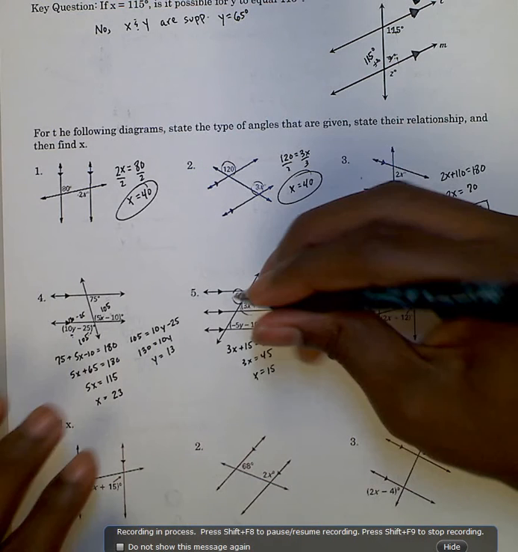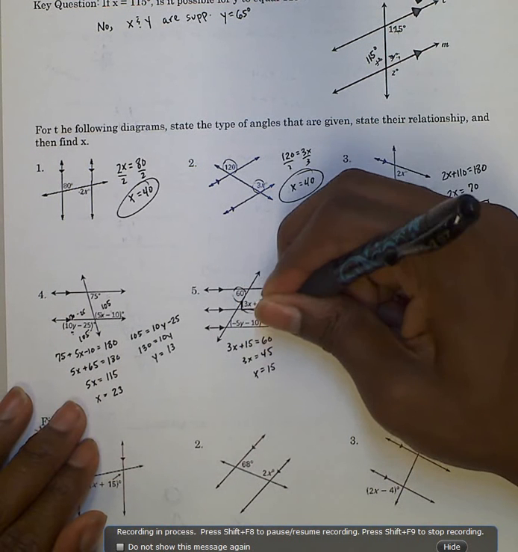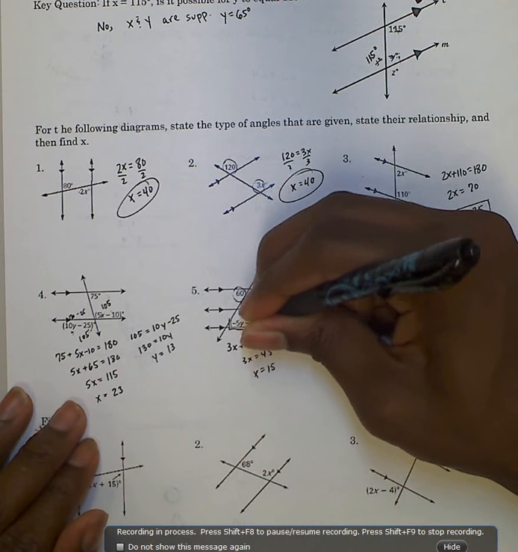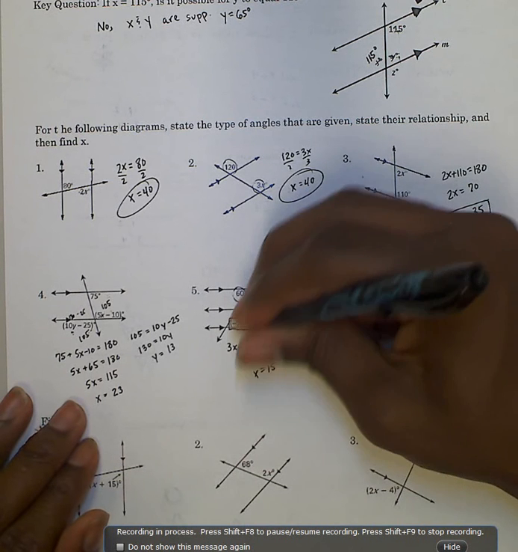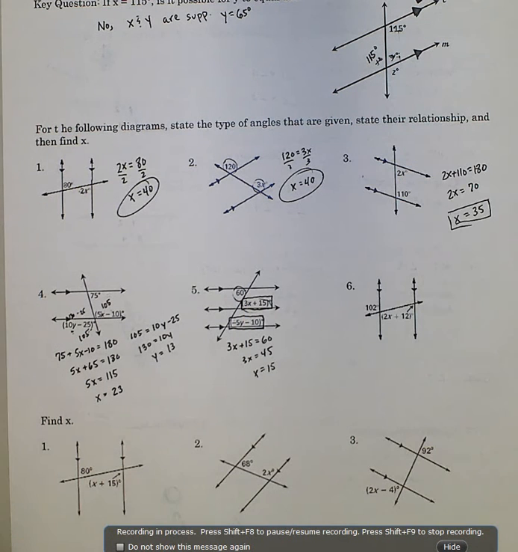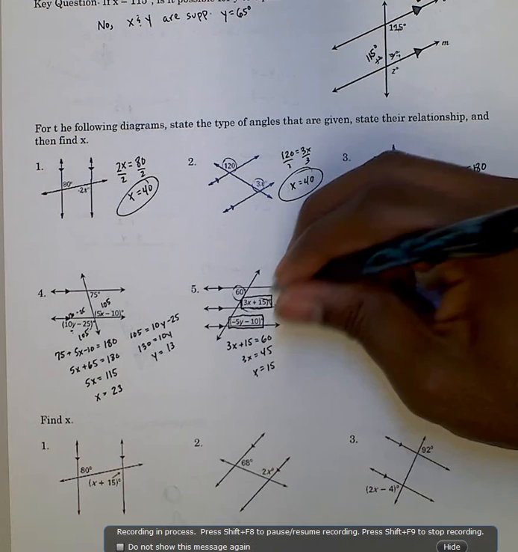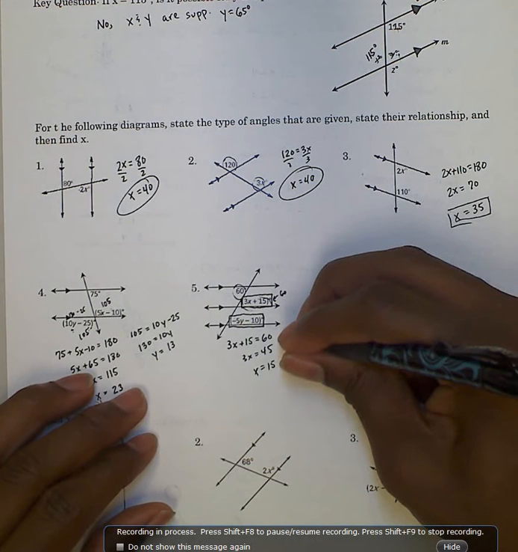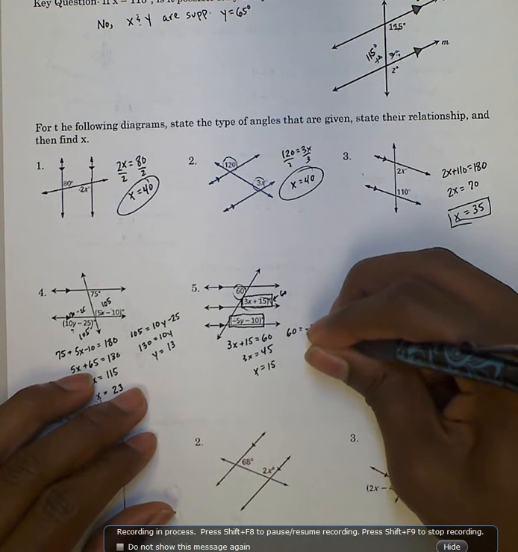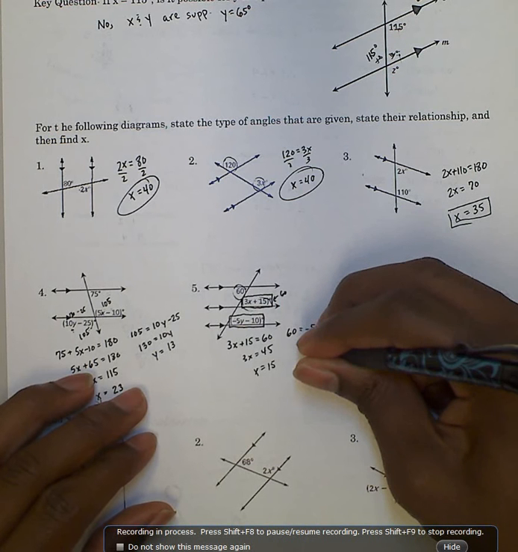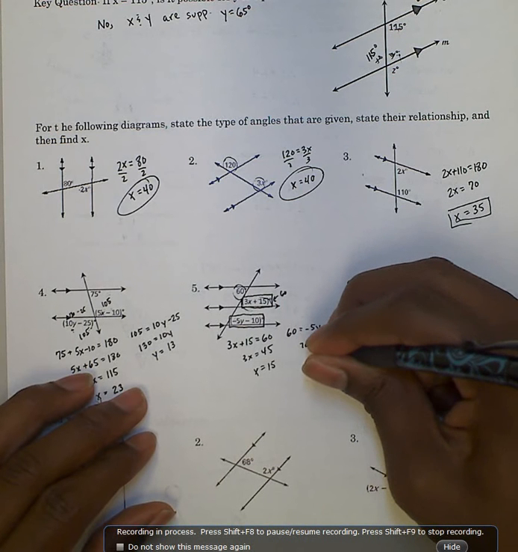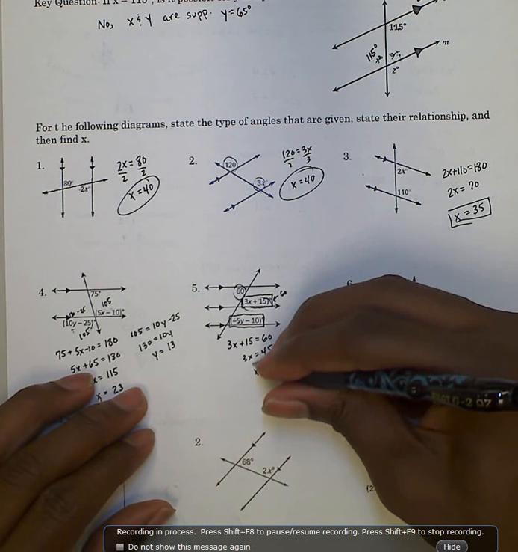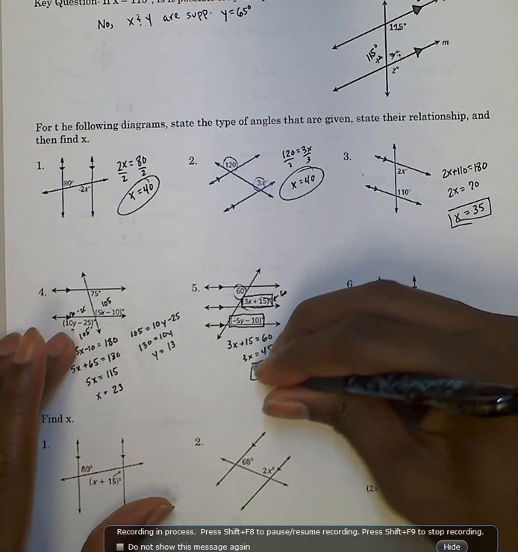Okay, looking at these two angles here to find y. So this is 3x plus 15. These two lines are parallel. We have a transversal. They're corresponding. So if I know that this angle then has to be 60, I can say, well, 60 equals negative 5y minus 10. So 70 equals negative 5y. That means y has to equal negative 12. So x is 15, y is negative 12.